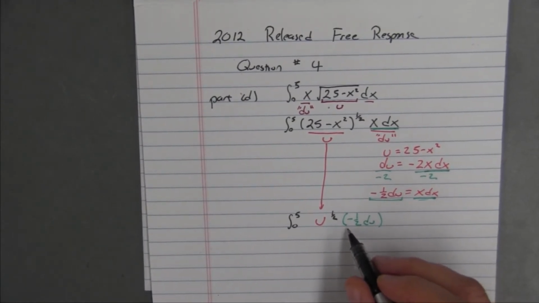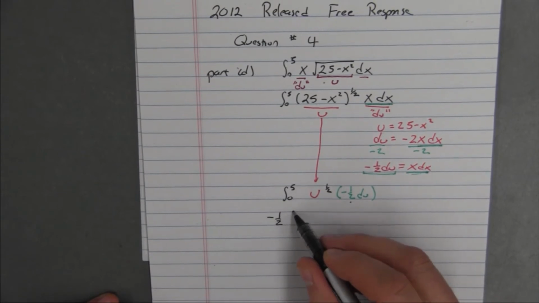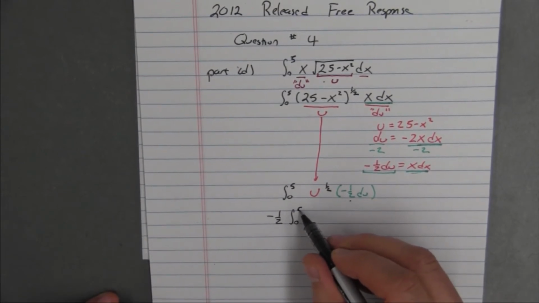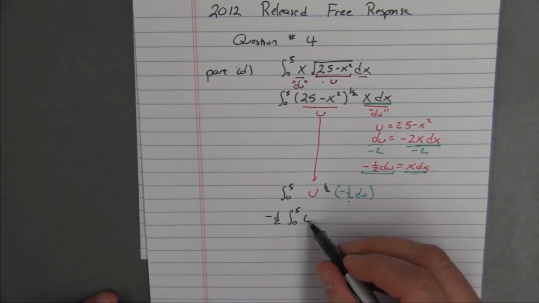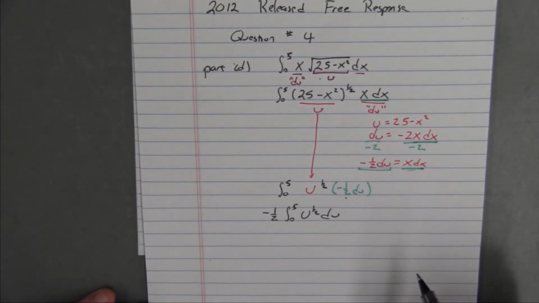Now, the next thing I need to do is take a constant like negative 1/2, and I'm going to factor that out to the front. So now I have negative 1/2, integral 0 to 5 of u to the 1/2 du. Now once I'm here, I'm ready to actually do the integral.